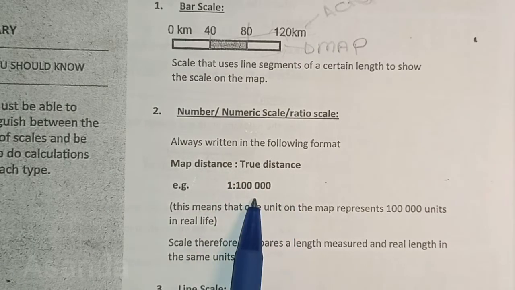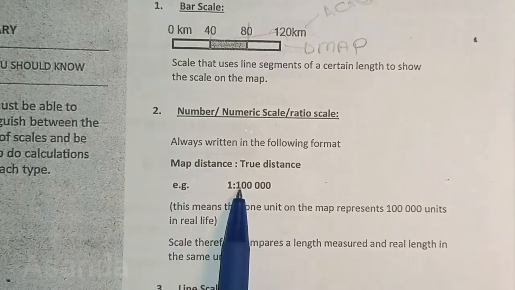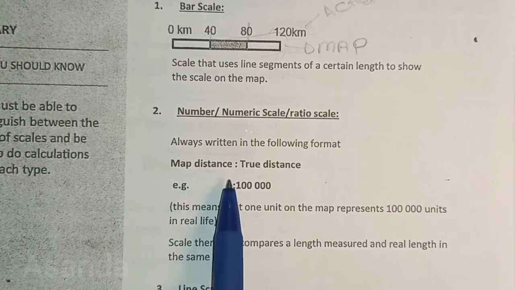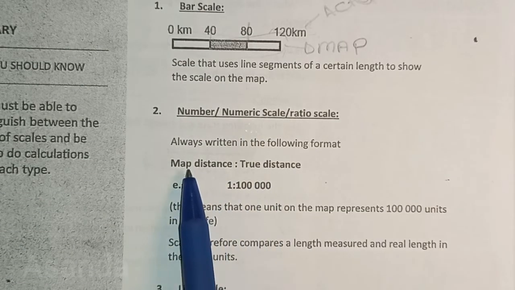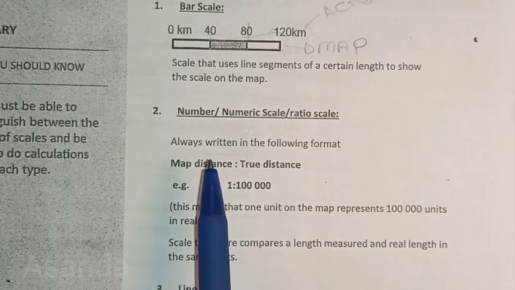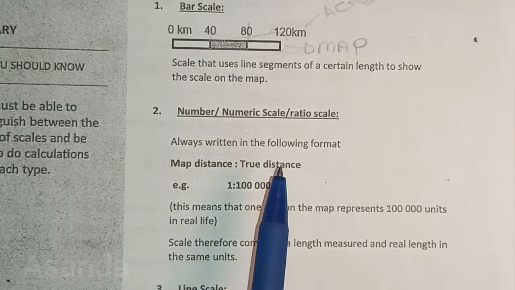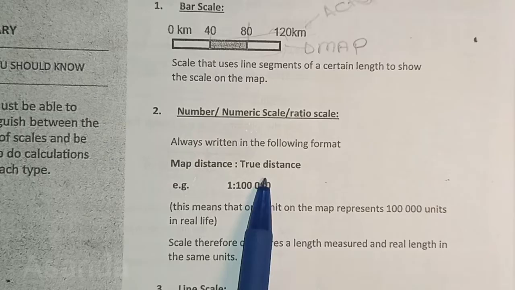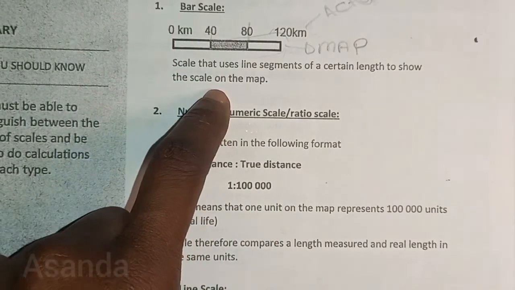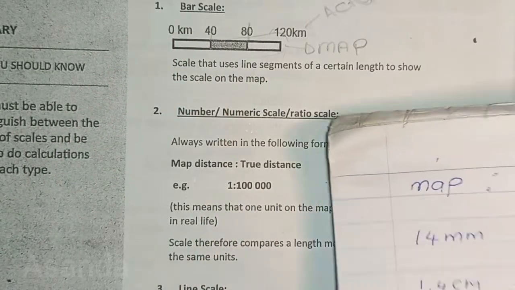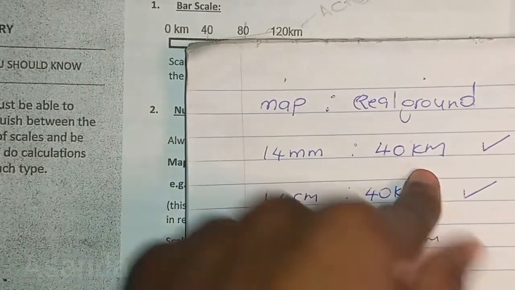As we said, a ratio scale is written as a ratio, but it's also called a number scale because it's got numbers, whereas this one has a bar and numbers, but this one has just numbers. It's all written with the map on the left and the real life on the right. When we read this, we follow that system where we write the map on the left and the real ground on the right.